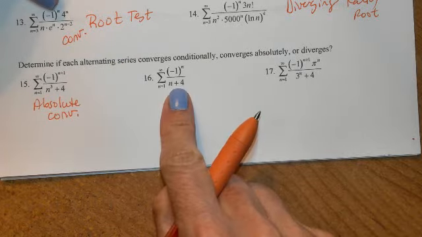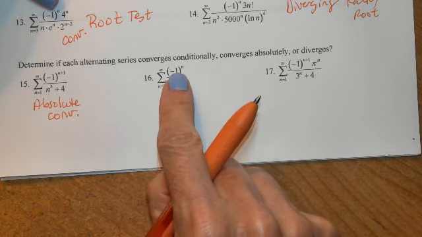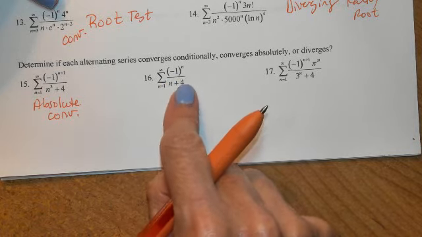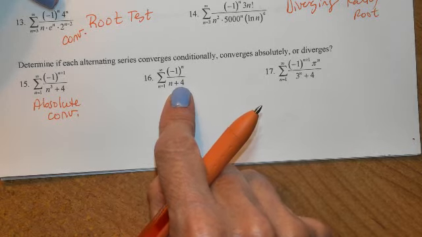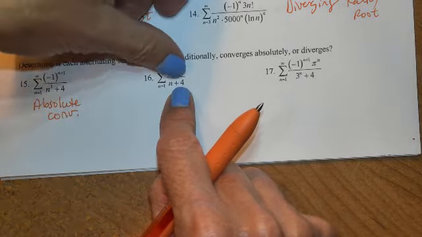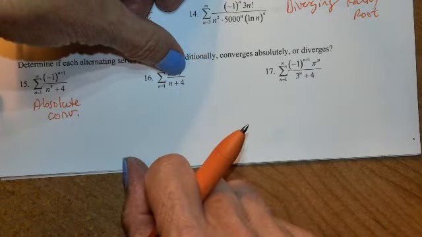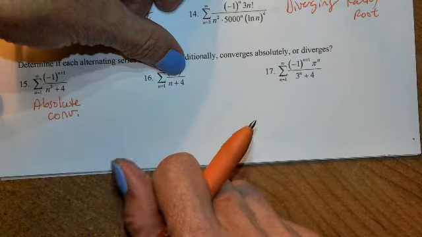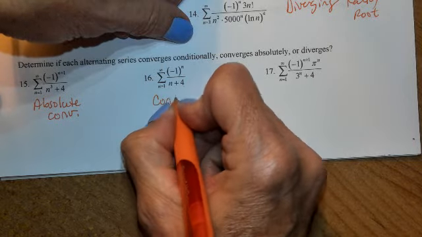What about this one? Well, it's alternating in sign, decreasing in magnitude to 0, so it is converging. Okay? If it's not alternating, does that converge? No, it does not. It behaves like 1 over n, which diverges. So this one is conditional.